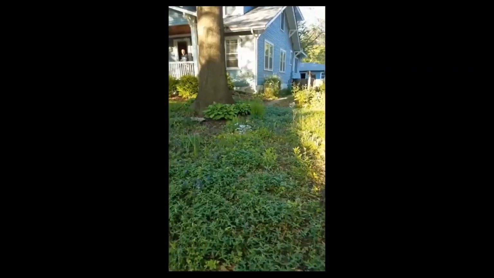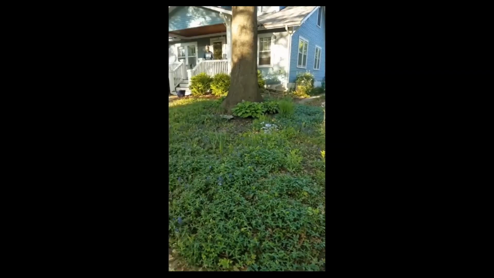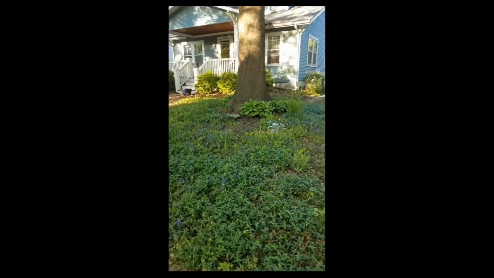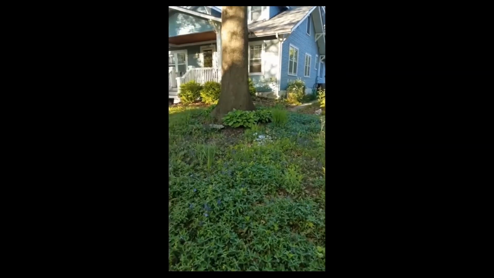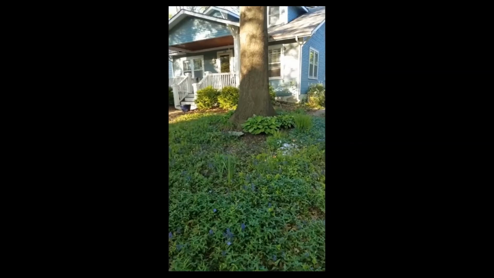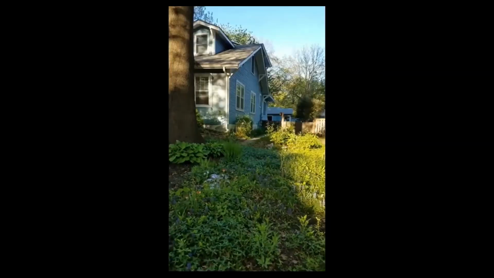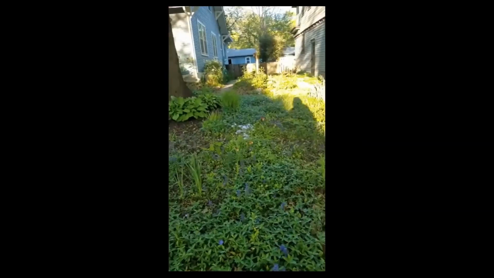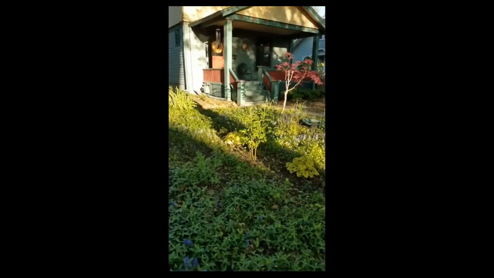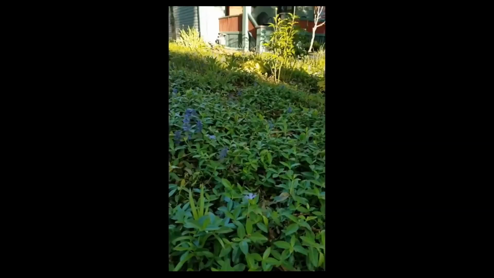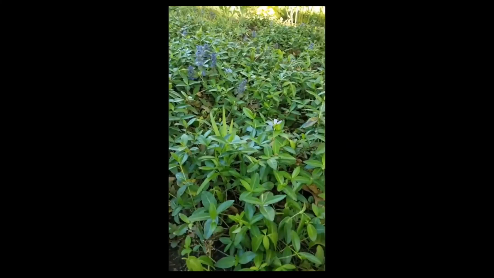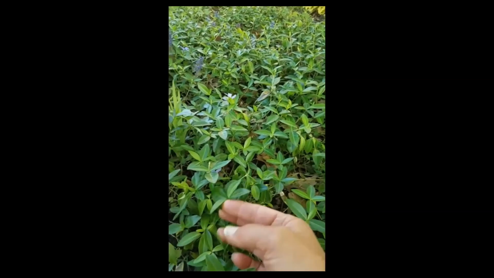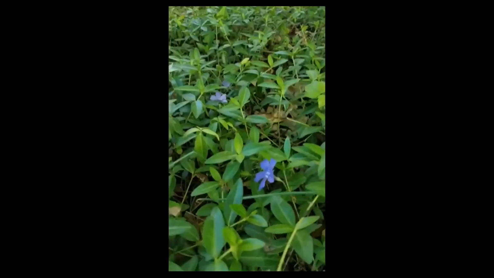This is what my front lawn looks like now after removing any of the remaining grass. Now, most of this vinca was here before we moved in, so it's just had time to spread. So that's what is traditionally a ground cover in shade, the vinca, commonly called periwinkle. And that's what this is here. And it's got pretty blue flowers. There's a flower right here.